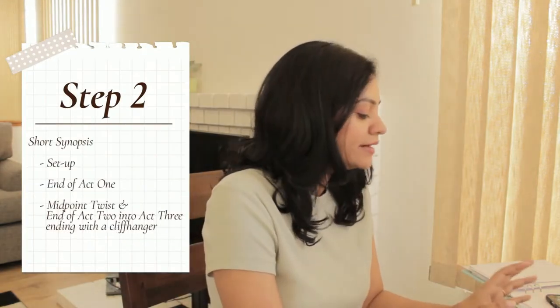The next thing that I'm going to do is use the Save the Cat template and write a short synopsis of my story. The book's Save the Cat by Jessica Brody. It has a template in it, and she's broken it down in a nice way where she tells you what to write in the first paragraph, in the second paragraph, and in the third paragraph. Basically, it roughly gives you an idea of how many sentences each paragraph should have, and what to include in that synopsis.